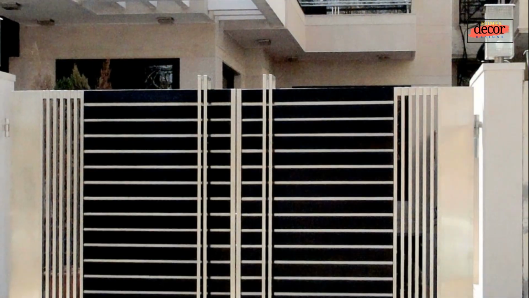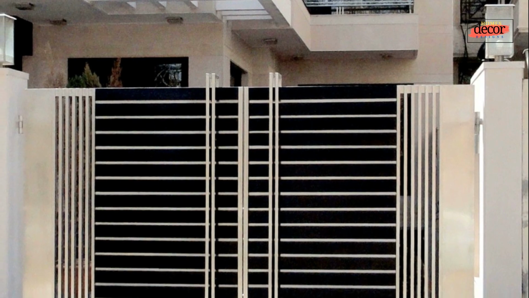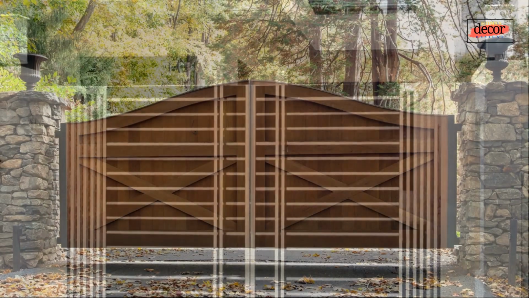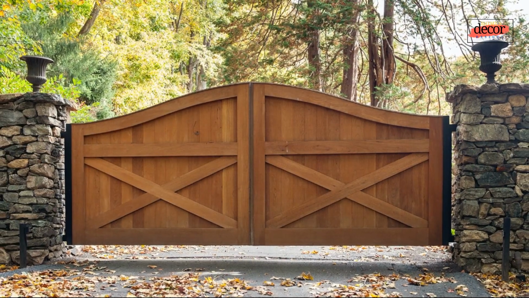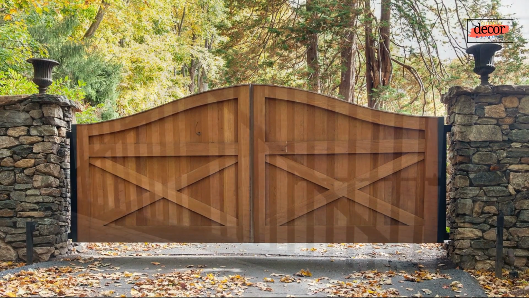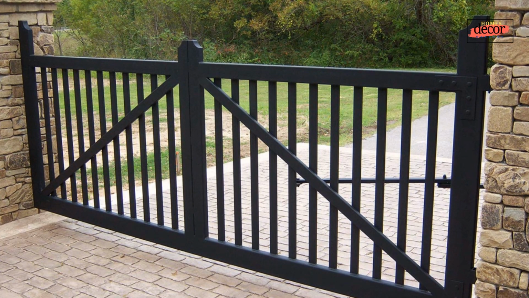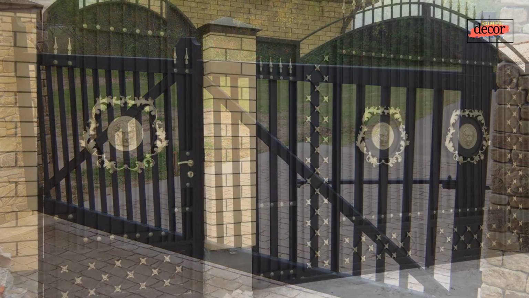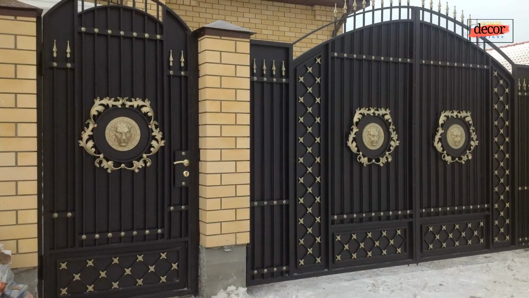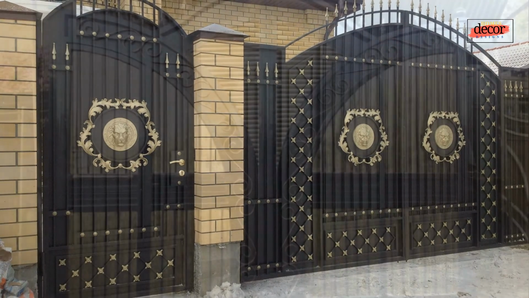Lift gates. Lift gates are a type of gate that lifts up and down. They are a good choice for homes with a steep driveway or front yard. Automated gates. Automated gates are a good choice for homes that need a secure entrance. They can be opened and closed remotely using a keypad or remote control.